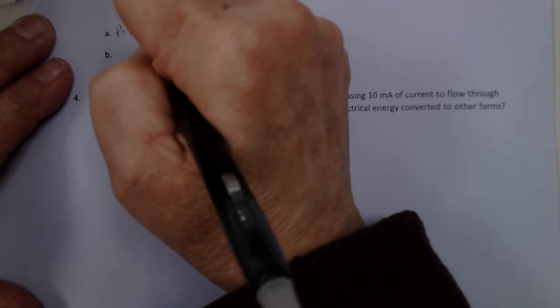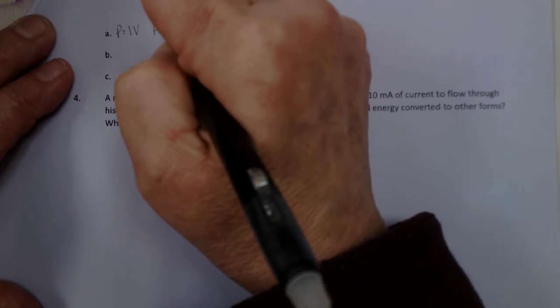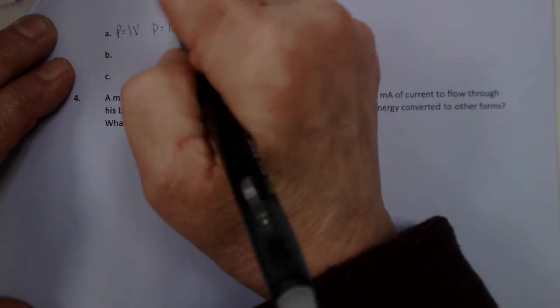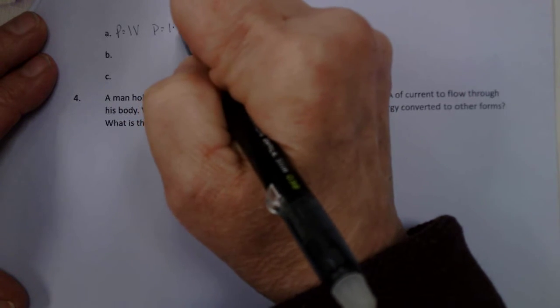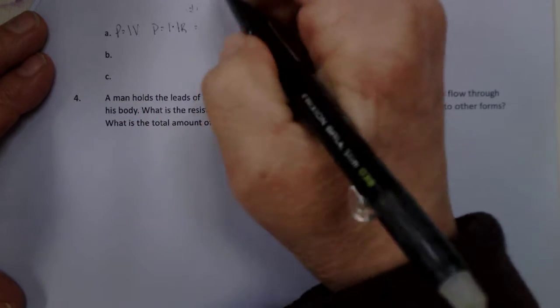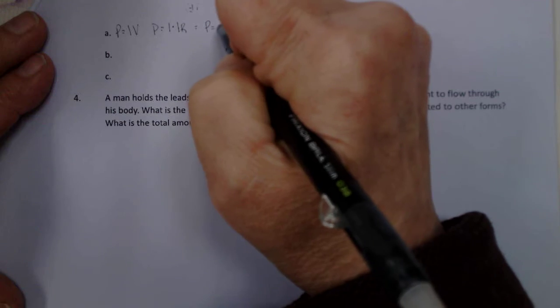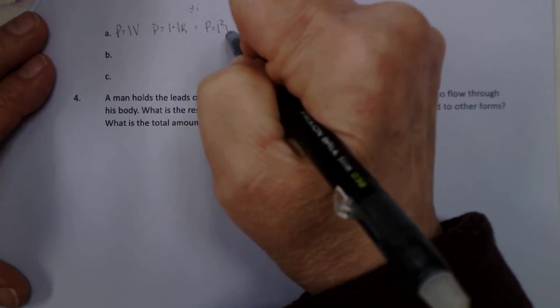So P is equal to IV becomes P is equal to I times IR, so P is equal to I squared R.